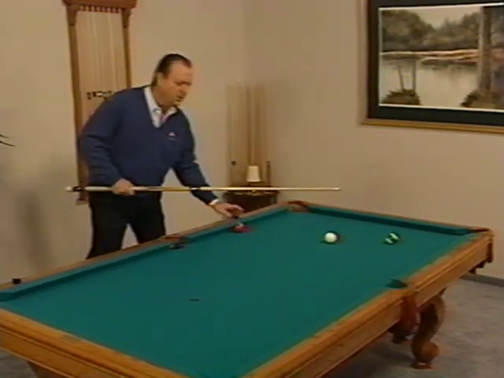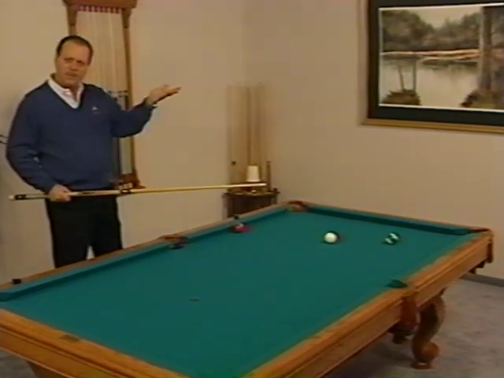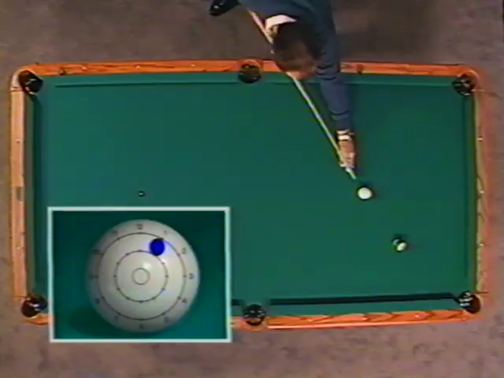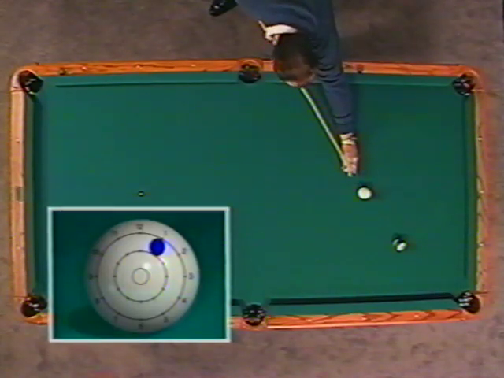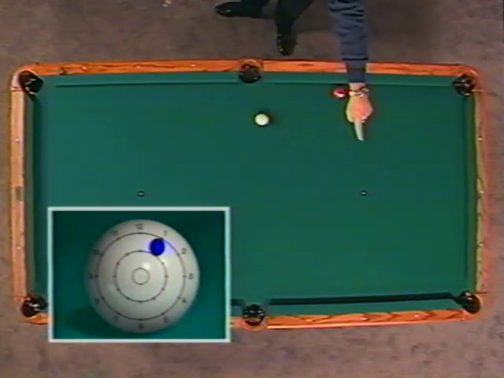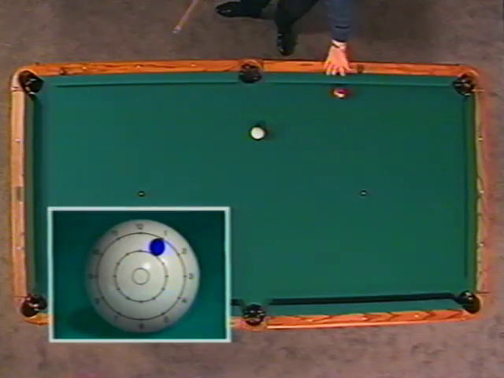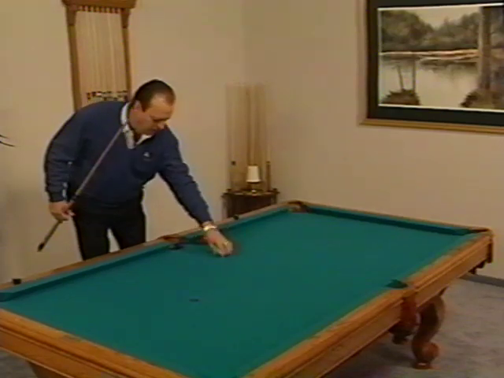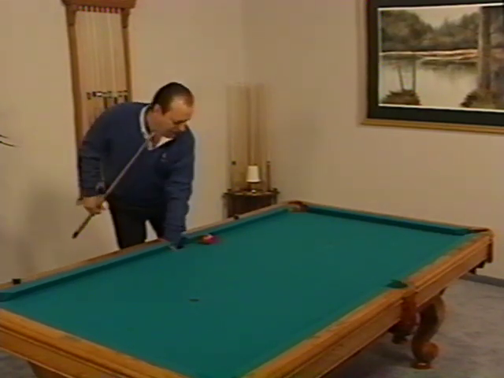So I'll shoot the same shot, same height above center, and I'll add a little bit of right-hand spin. Watch. And you can see the cue ball change the angle off that rail so I could get position on the 3. Now I'm going to move the 3 up here. I'll shoot the same shot.